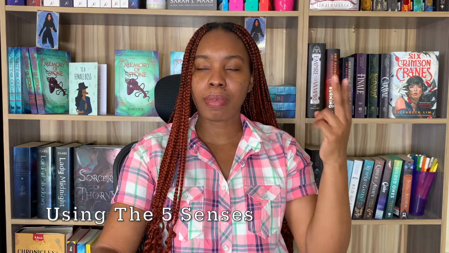When it comes to being able to show what's happening in a scene, again, we're talking about descriptions, we're talking about scenery here. It's important to note the five senses: your sense of sight, smell, hearing, taste, feeling. All of this can come into play. If they are in a dark room, they might not be able to use their eyes to see, but they can use their hands to feel around.